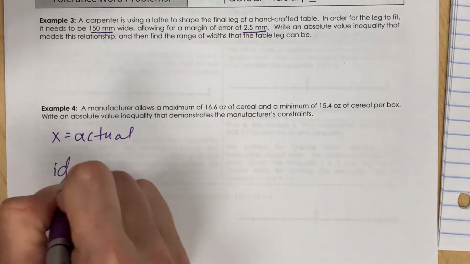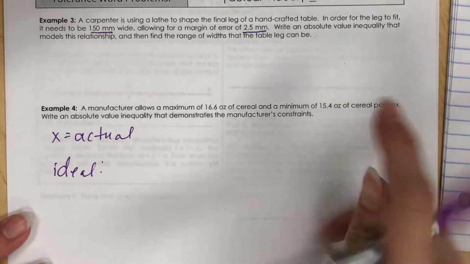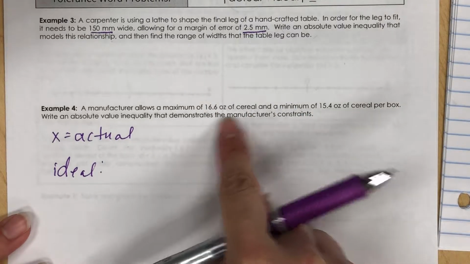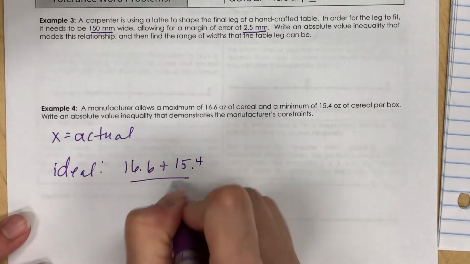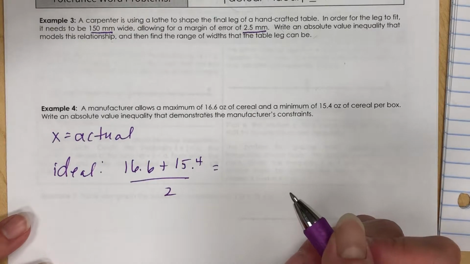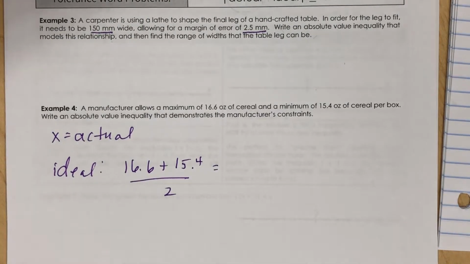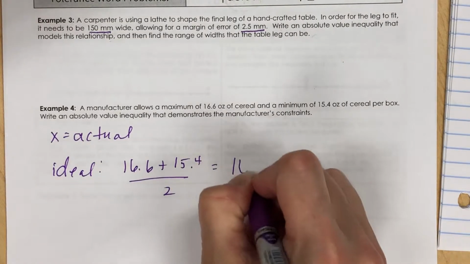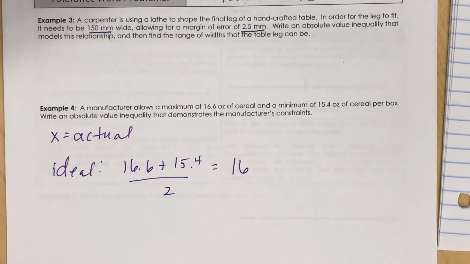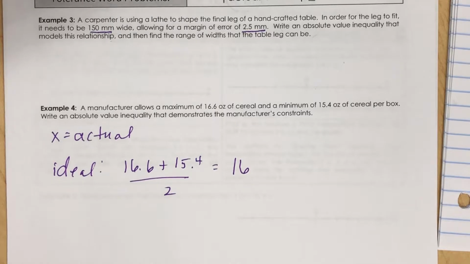Ideal, it has to be in between these numbers. So for ideal, I'm going to find the midpoint between these values. I'm going to add them together and divide by 2. Really, you're finding the average, the mean of these two values. So we're just looking for the halfway point. We want 16.6 plus 15.4, divided by 2. That would be 16. So our ideal is 16. That would be the perfect situation, right smack in the middle of all the possibilities.